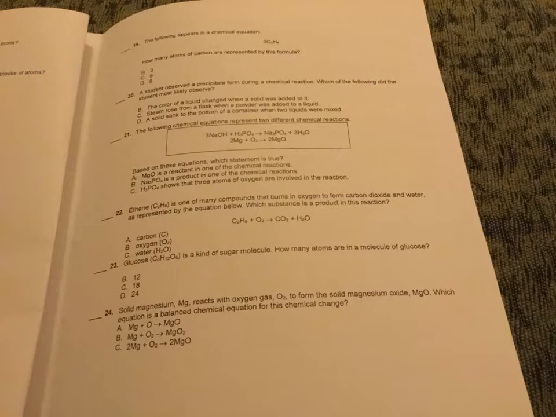23. Glucose, C6H12O6, is a kind of sugar molecule. How many atoms are in a molecule of glucose? B, 12, C, 18, D, 24.